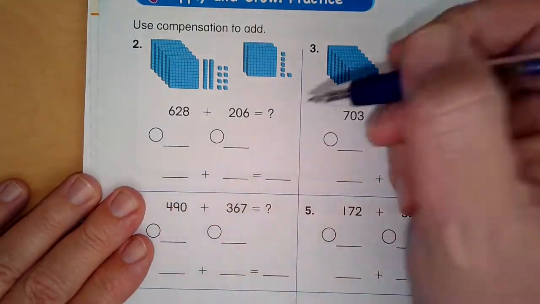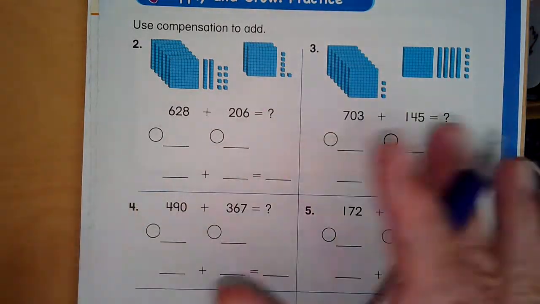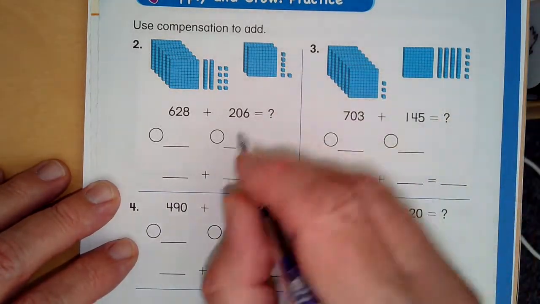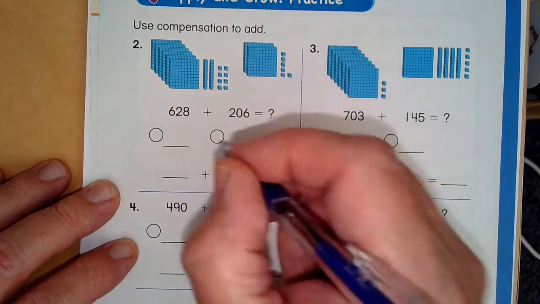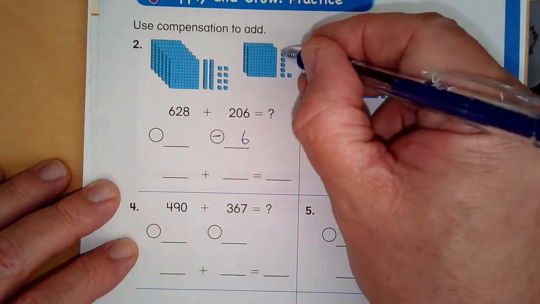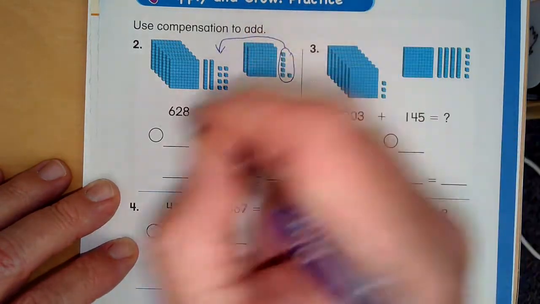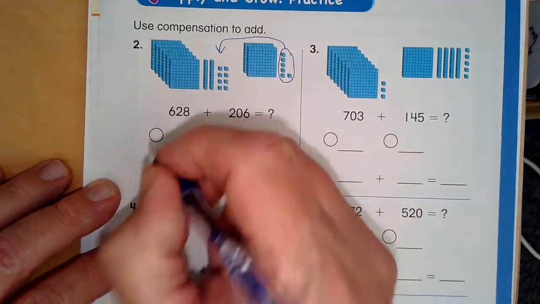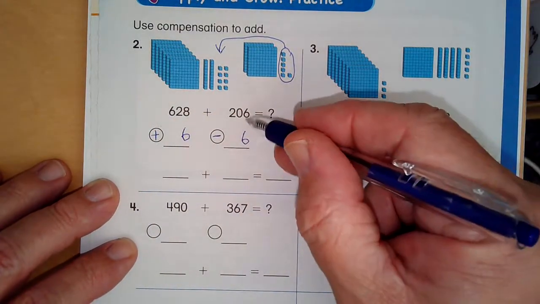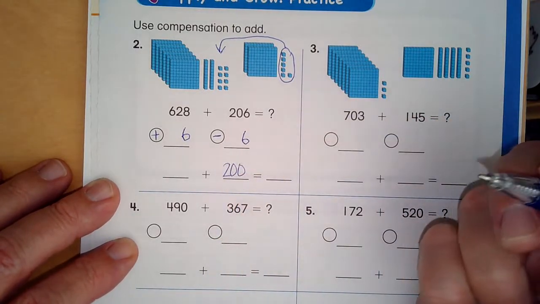628 plus 206. Let's see, which one of these would be easier to make into just the hundreds? Yeah, I see it too. If I just take 6 away from this, I take these 6 and I move it over here, right? If I move them over here, then that's like I'm adding 6 over here, right? I've taken 6 away, so 206 minus 6 is now 200.